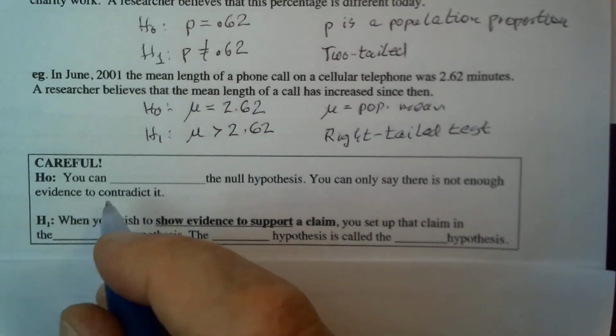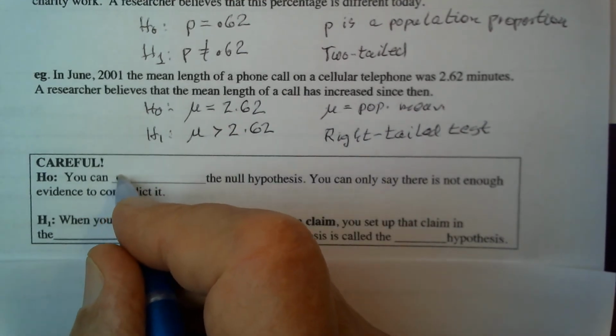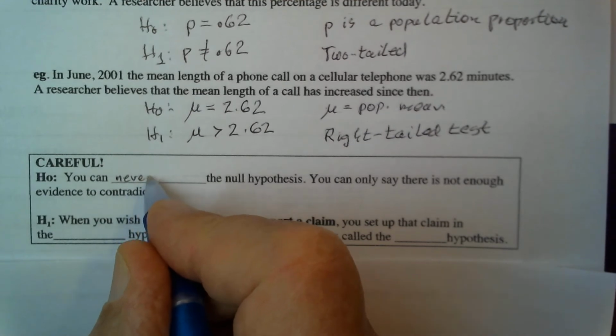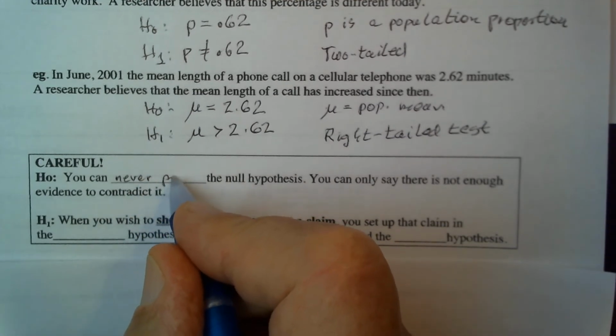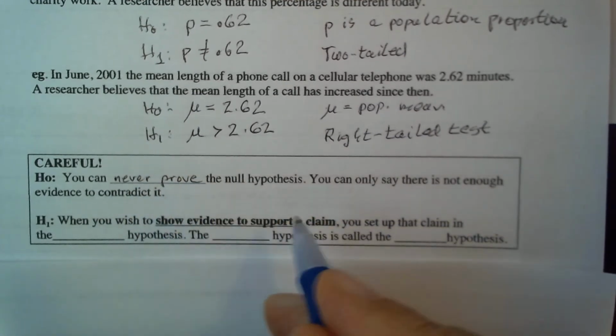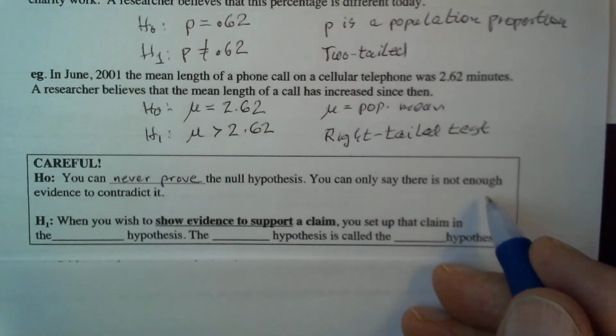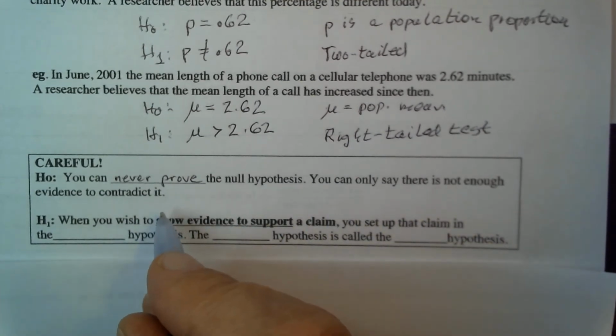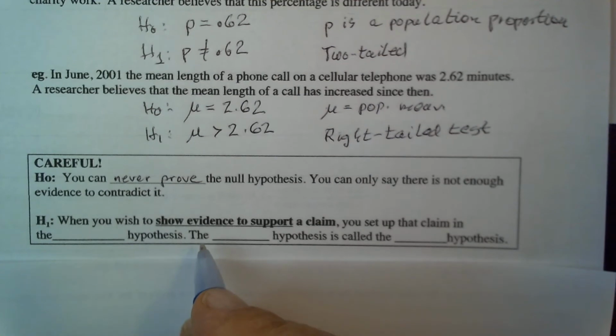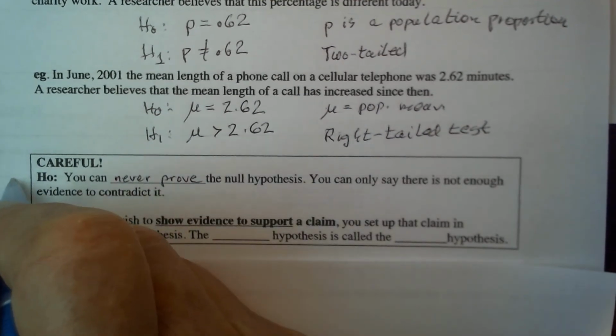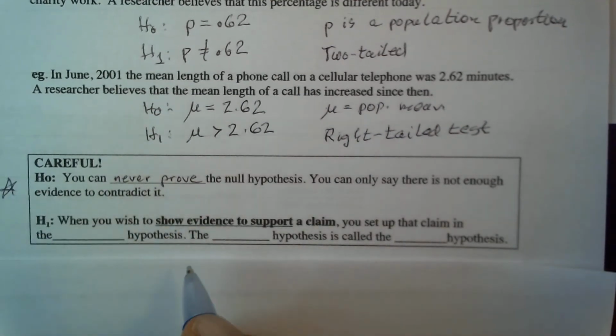Now we have to be careful here. We can never prove the null hypothesis. We can only say there's not enough evidence to contradict it. Very, very important detail here. We don't prove a null hypothesis.